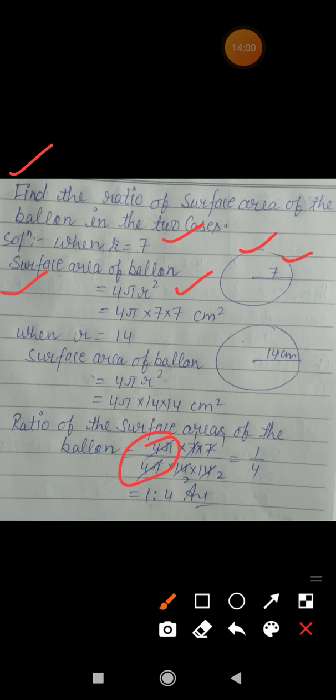You see 4 pi and 4 pi are cut down, so we do not put the value of pi, and without it we can do a simple calculation and easily find the answer without any hard calculation. So we put only the radius here: 4 pi into 7 centimeter square.